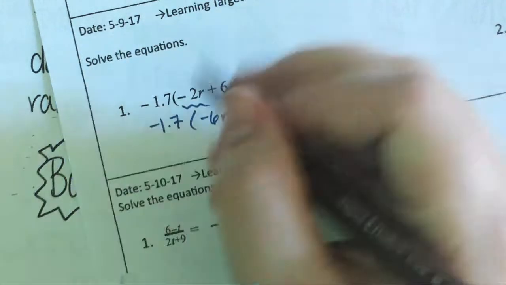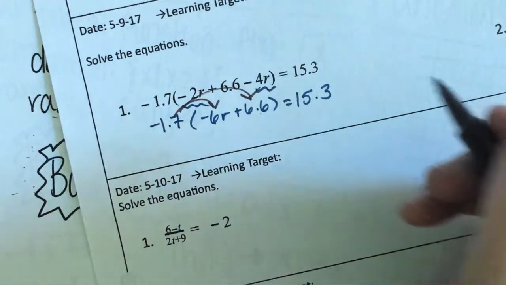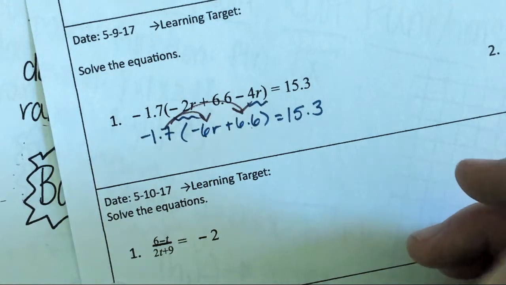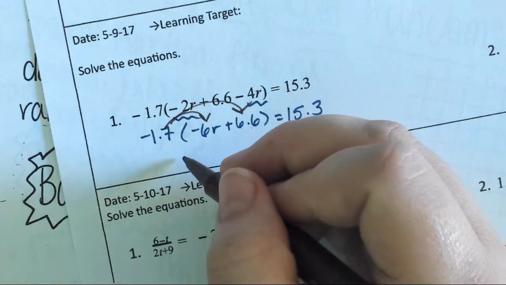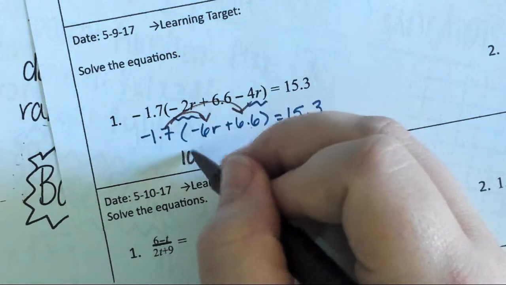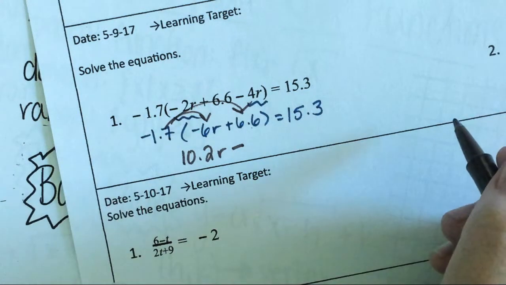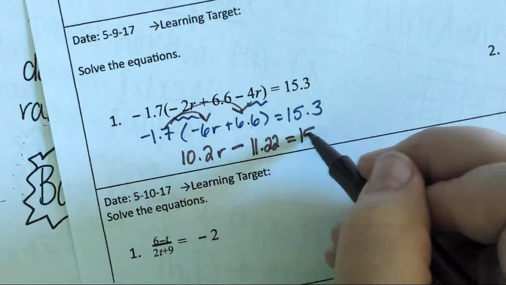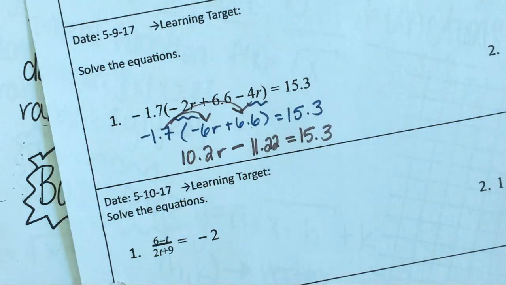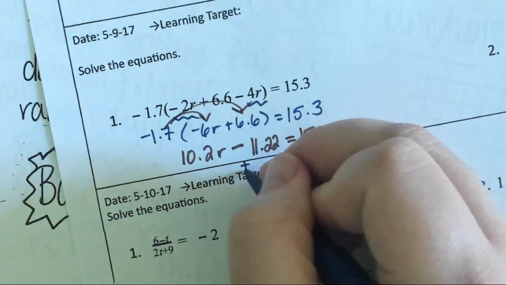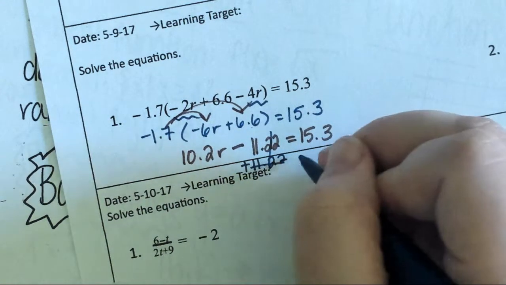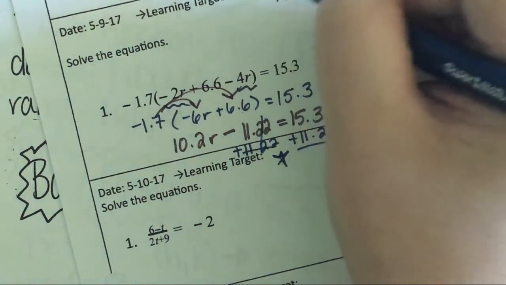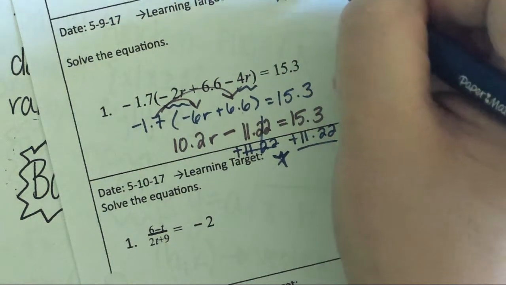Okay, let's distribute that negative 1.7. I need to know negative 1.7 times negative 6. Say it. Thank you. And then negative 1.7 times 6.6. Okay, now what? Okay, so if I add the 11.22 to both sides, I'm out of room, so I'm going to put a star and go up to the top. I would have 10.2r equals what number?